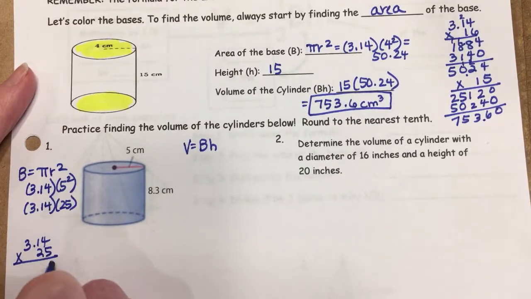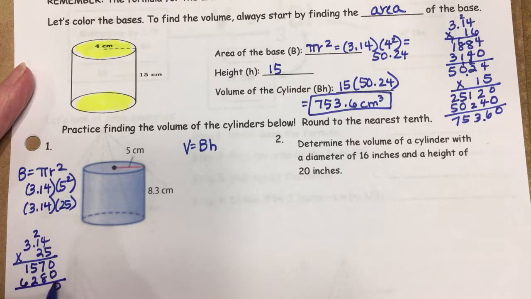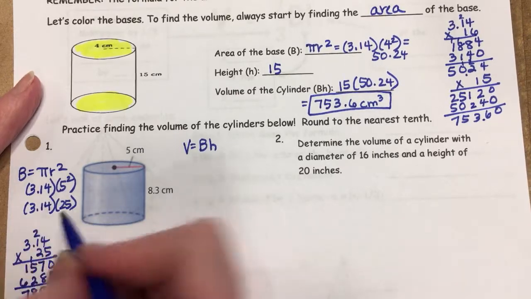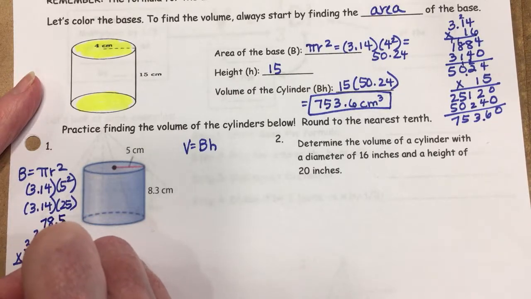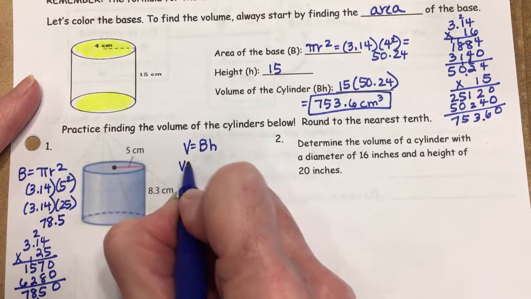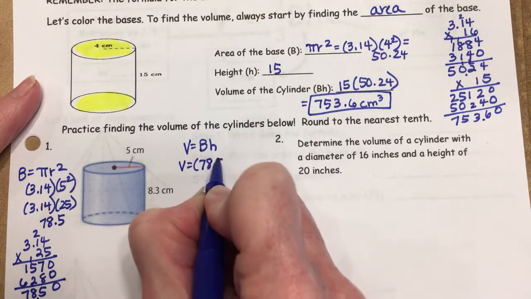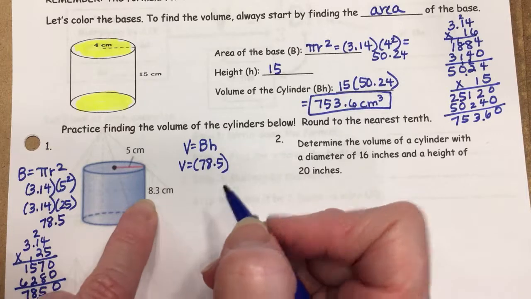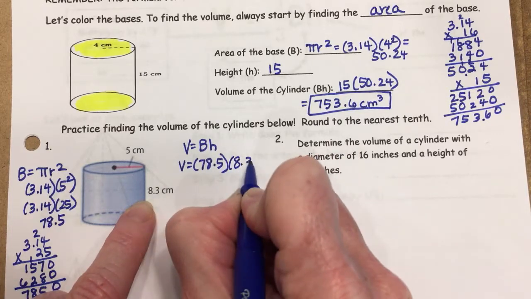Multiplying it out, I get 7850, and then there are 2 decimal places. So my base is 78.5. Over here, for my volume, I'm going to use 78.5 times the height, which is 8.3.